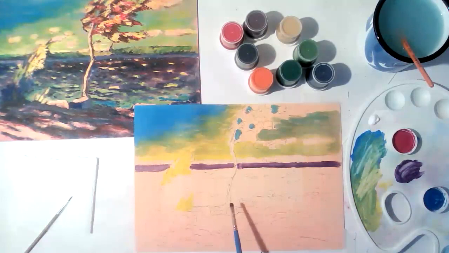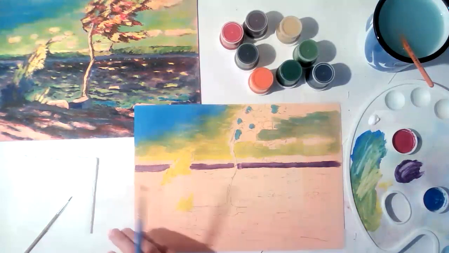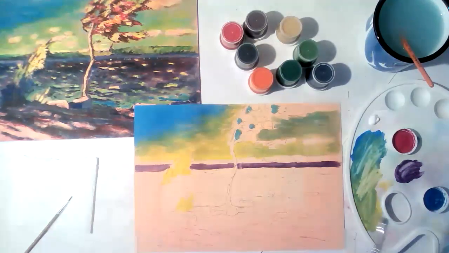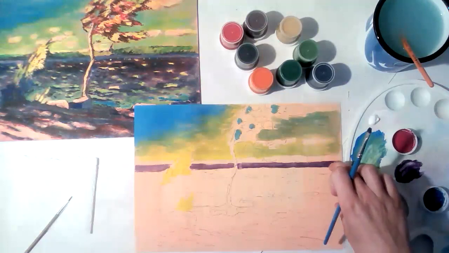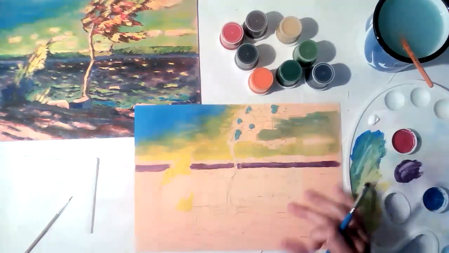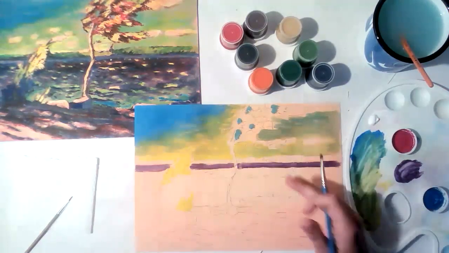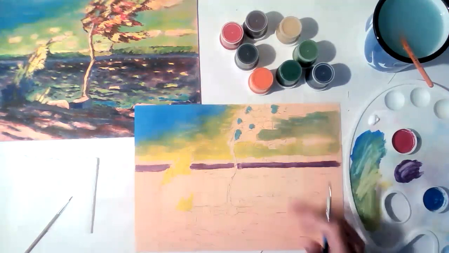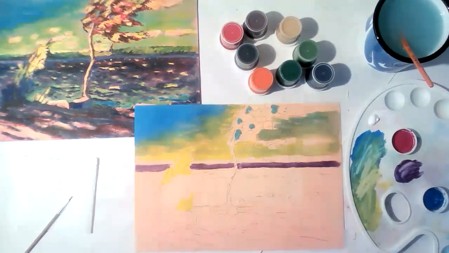Since we moved to purple, I suggest we work a bit on those shadows here at the bottom. That way we will have our water line free, and then we can mix in those blue and purples there as well.